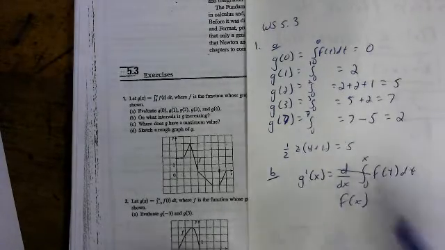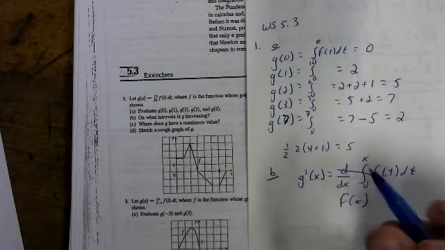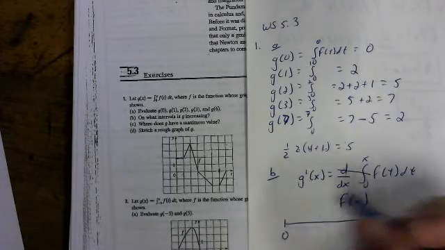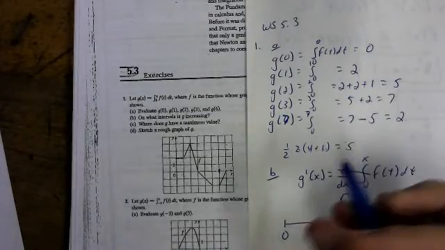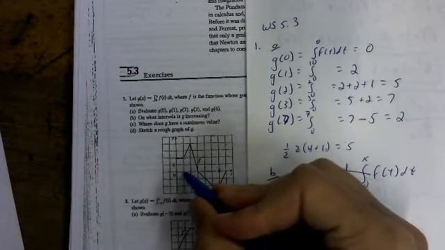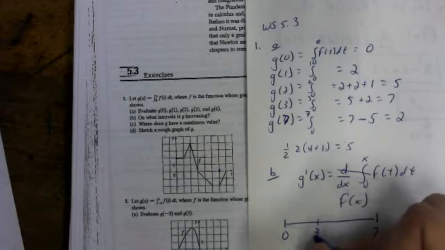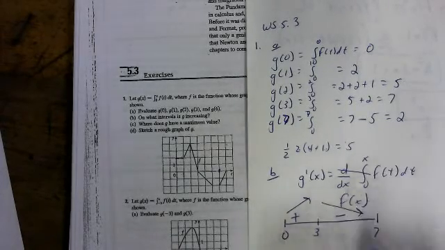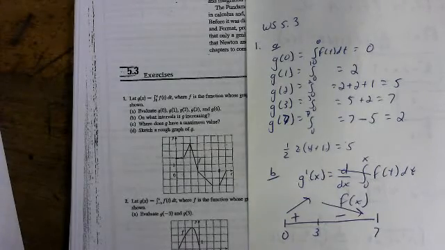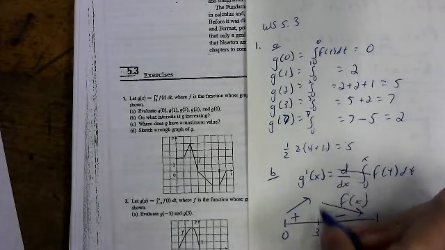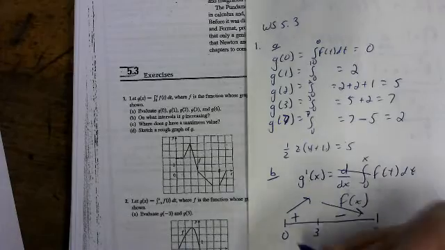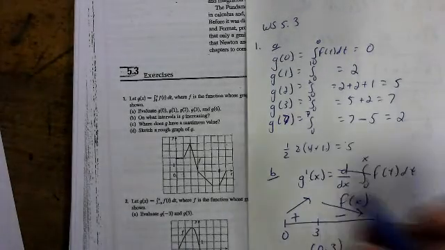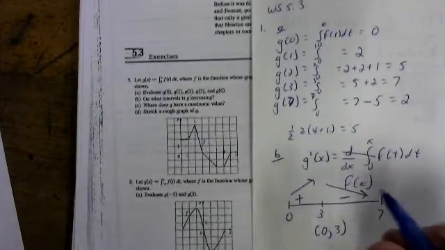Therefore, when is it increasing? If we do a sign analysis from 0 to 7, it's positive until you get to 3, and then it's negative. Therefore, it's increasing, then decreasing. So the area is increasing to 3 and decreasing afterwards. So it's increasing from 0 to 3. Where does g have a maximum value? You can clearly see it's at 3. So the maximum value is at x equals 3.